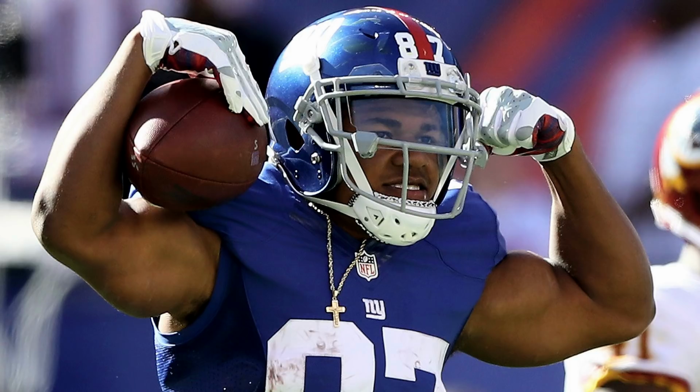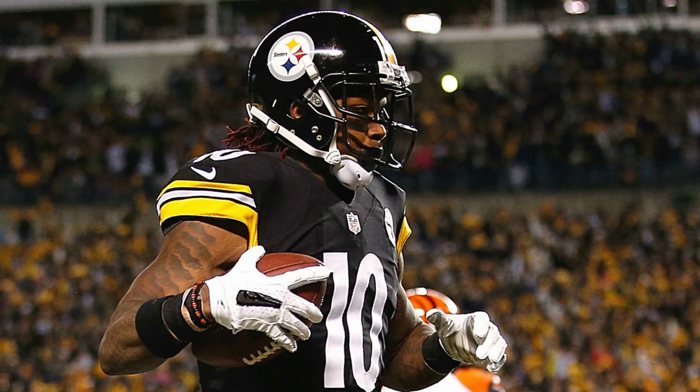Now, as for Martavis Bryant, historically, he has performed as wide receiver 21 and 28 in his first 2 seasons in Pittsburgh, and that's behind Antonio Brown. We can't necessarily say that's his ceiling because he was never going to be the main target in that offense.